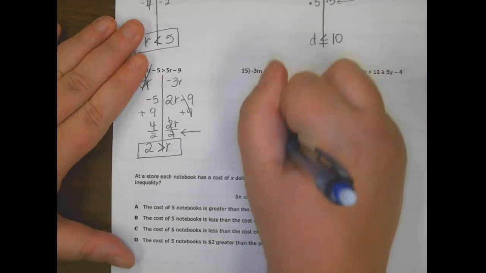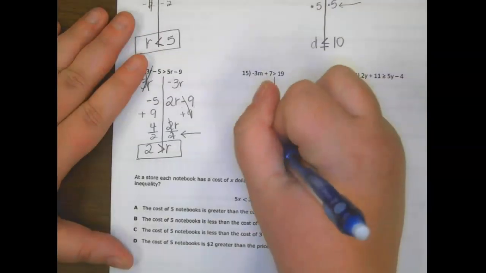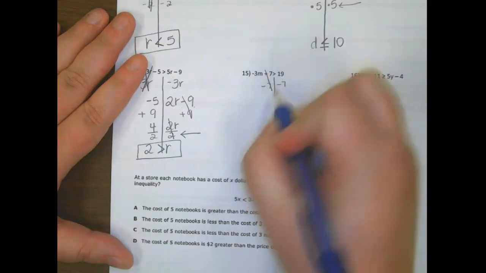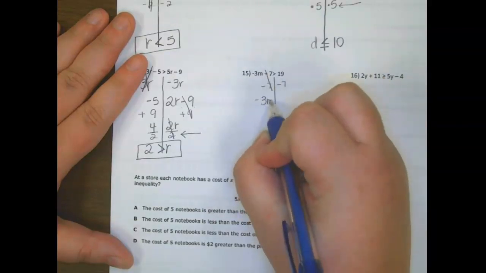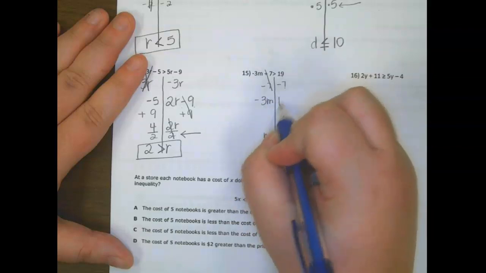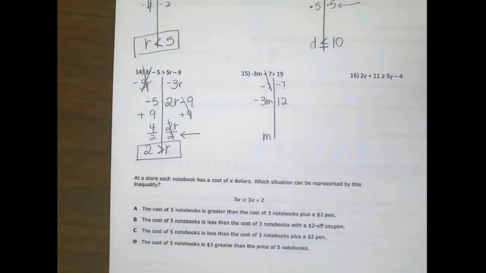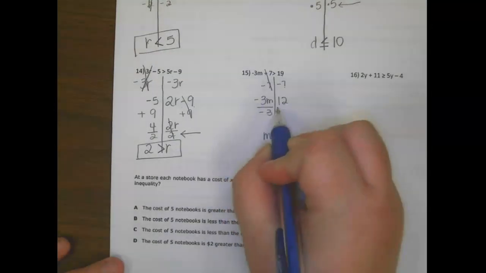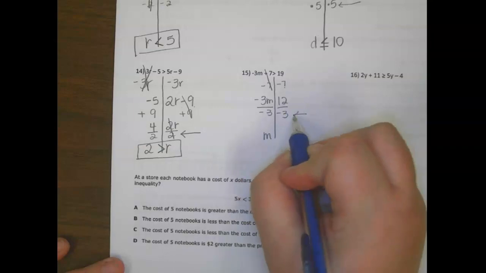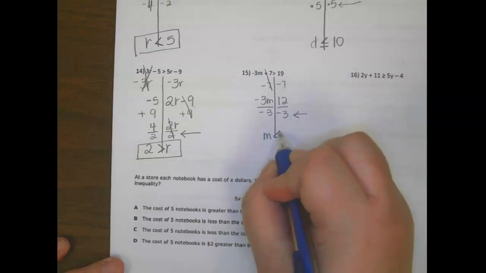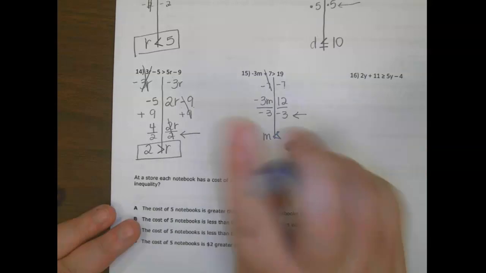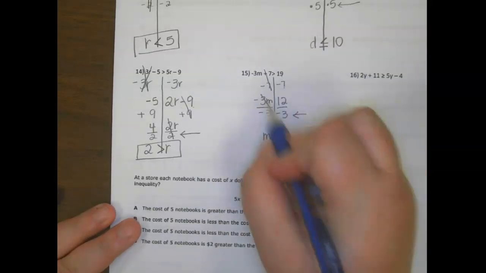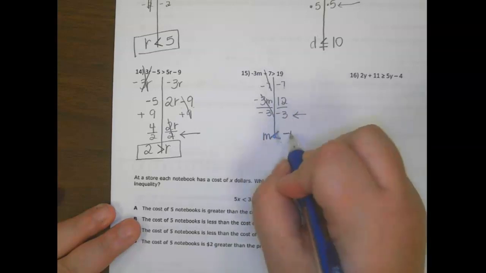Next one, I have a variable on one side already, so I'm just going to subtract 7 from both sides, leaving me with -3m. 19 minus 7 is 12. -3m is multiplication, so the inverse is to divide. I divided by a negative, so I'm going to go ahead and flip my sign before I forget. Oh, don't know why I made that more. There. And 12 divided by -3 is -4.